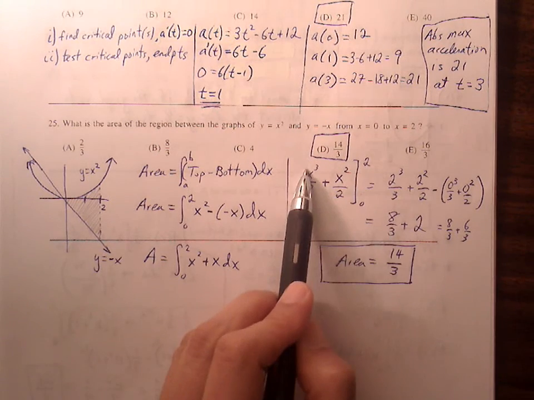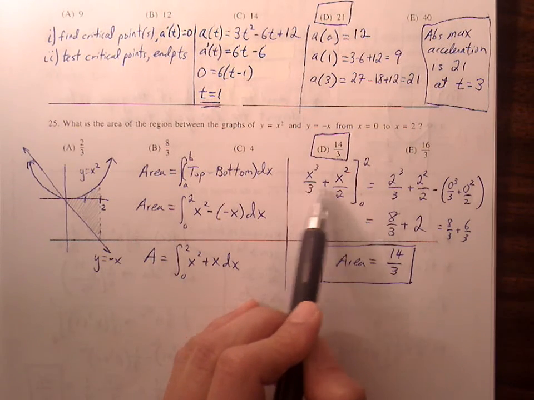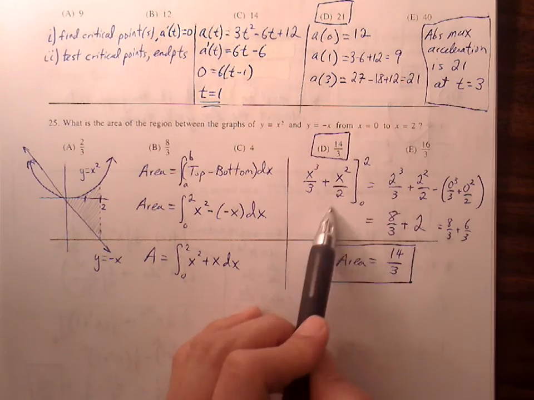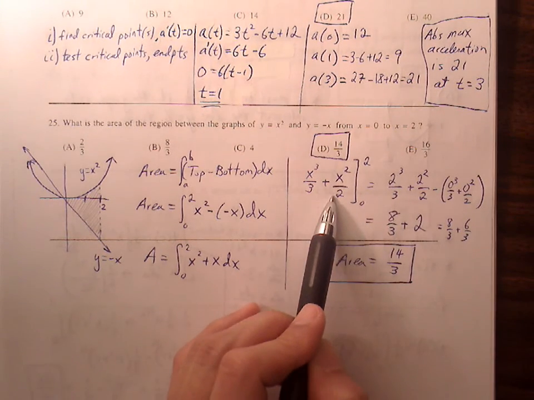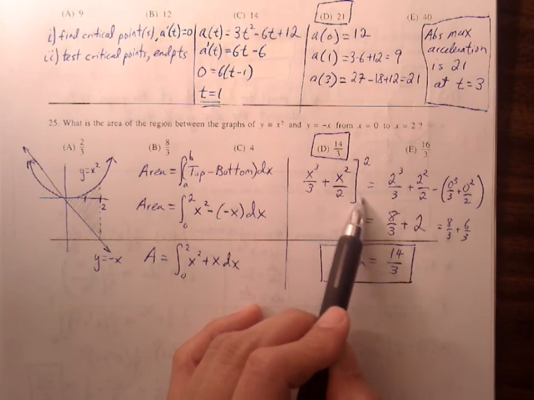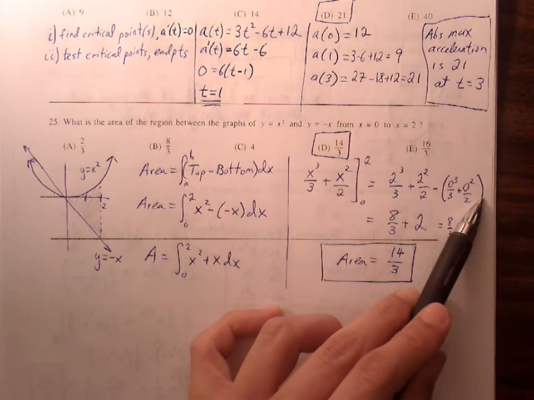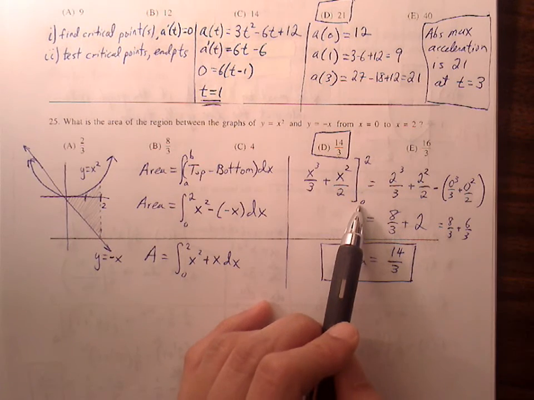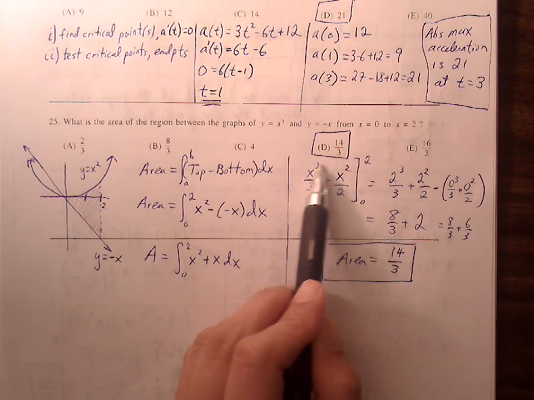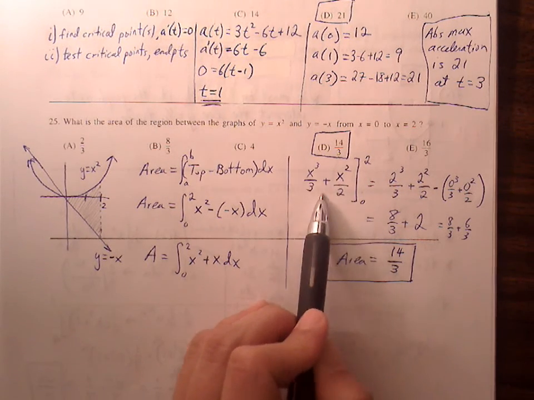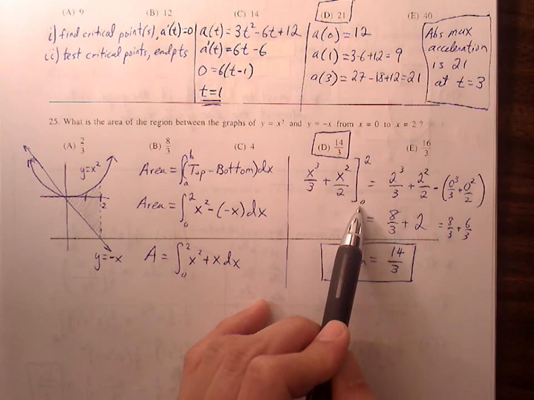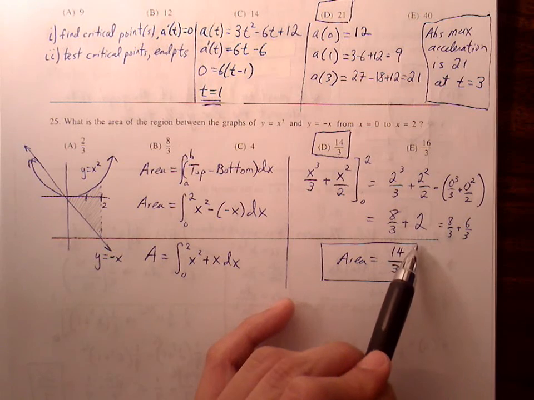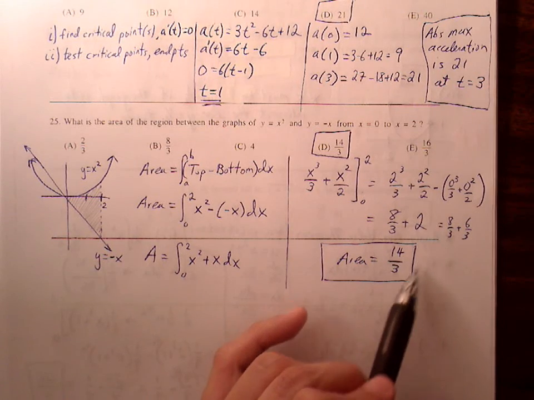Upper bound gets evaluated first. We get 2 cubed over 3 plus 2 squared over 2. Minus, then we plug in a 0, 0 cubed over 3 plus 0 squared over 2. In this case, 0 wipes out the remaining terms, but just again be careful. Just because we see 0 doesn't always necessarily mean it's going to 0 out. So just be aware. So we get 8 thirds plus 2, which is 8 thirds plus 6 over 3, which is 14 over 3, and that's our answer.